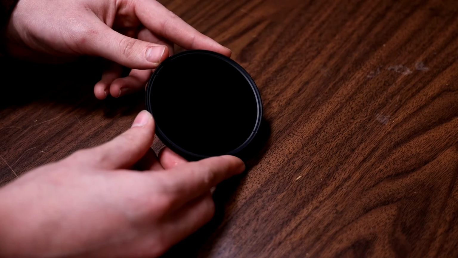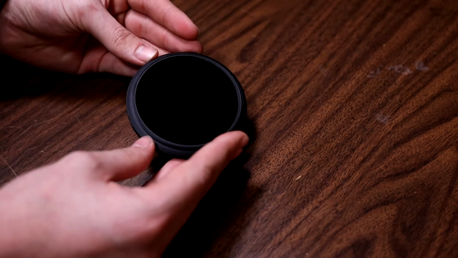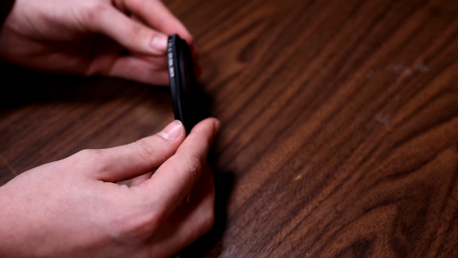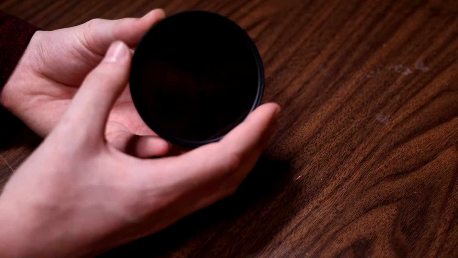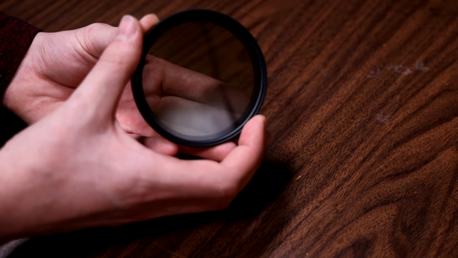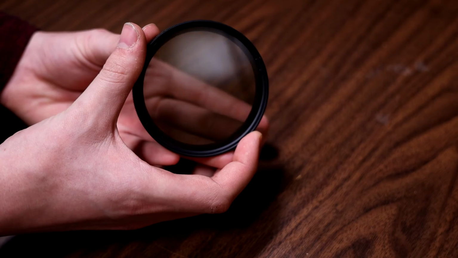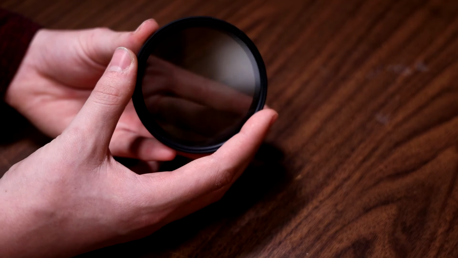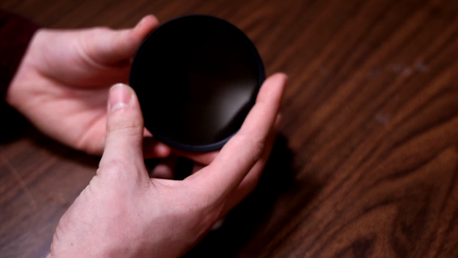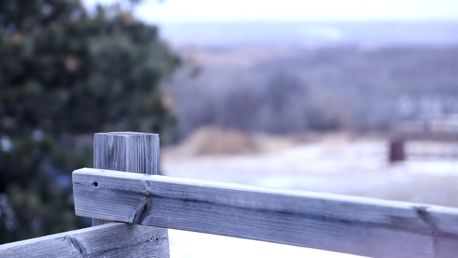When filming outdoors, it may be necessary to use a neutral density filter, commonly called an ND filter. This filter further reduces the amount of light entering the camera and allows you to achieve a shallow depth of field while shooting outside in sunlight. Here are some examples of outdoor shots with the ND filter.